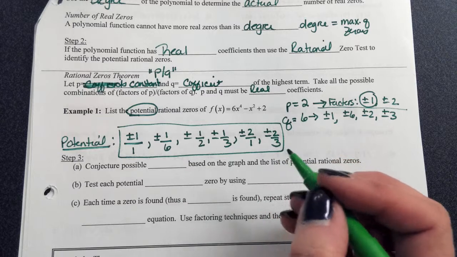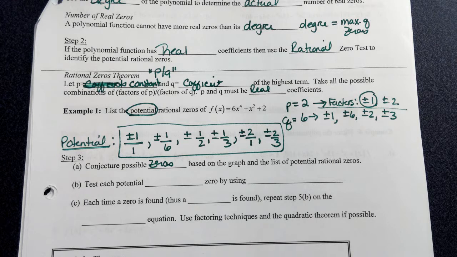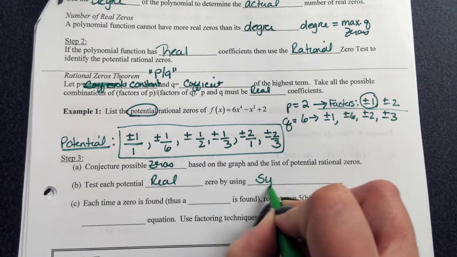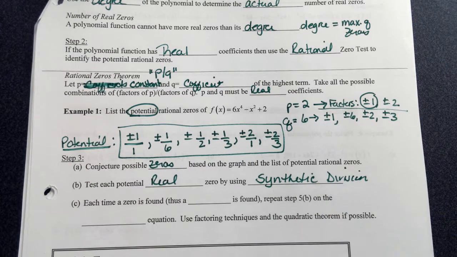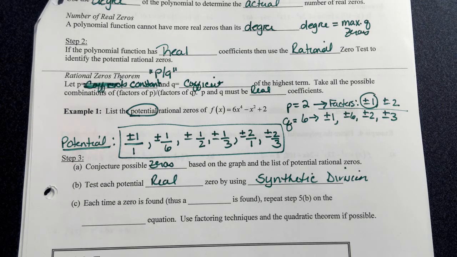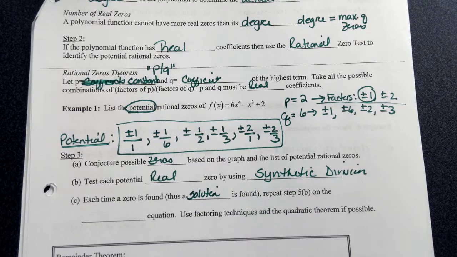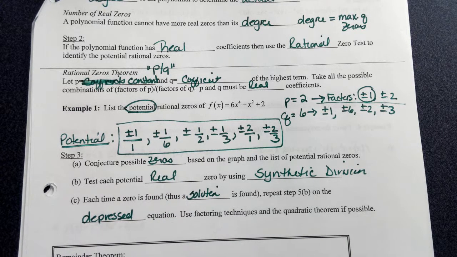Now this is where, from your list, you make a possibility of your zeros based on the graph and the list of potential zeros. You're going to test each potential real zero by using synthetic division. So you'll use synthetic division on that list of possible rational zeros to actually start finding your zeros. Each time a zero is found, thus a solution is found, we're going to repeat step 5b on what we call the depressed equation, and we use factoring techniques.